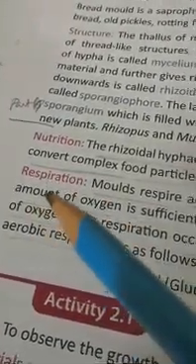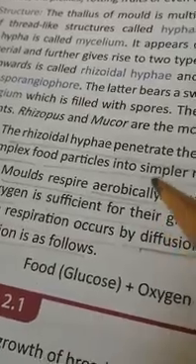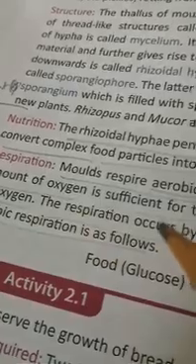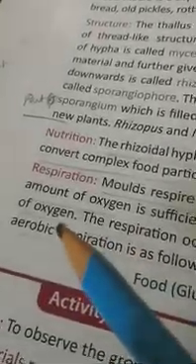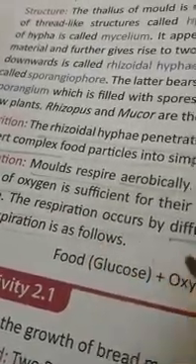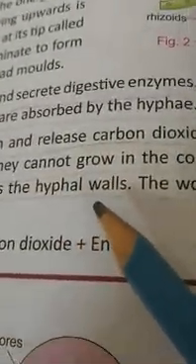Now the second life process is respiration. Molds respire aerobically. That means they take in oxygen like us; they need oxygen for respiration. They take in oxygen and release carbon dioxide. Only a small amount of oxygen is sufficient for their growth. However, they cannot grow in complete absence of oxygen. The respiration occurs by diffusion of gases across the hyphal walls.